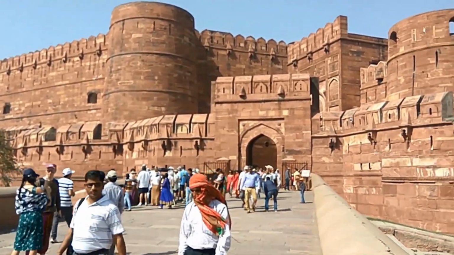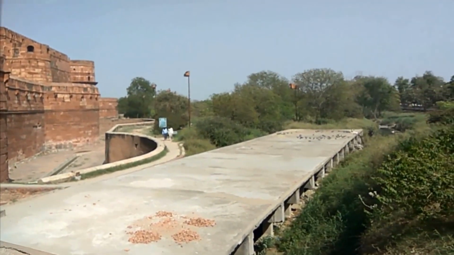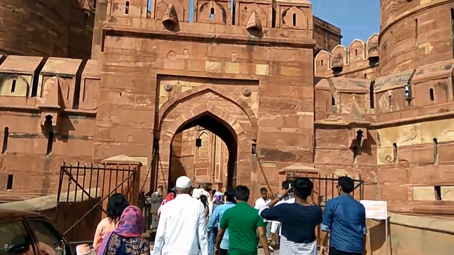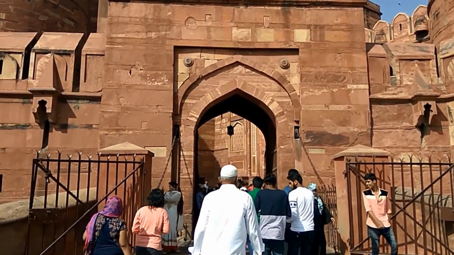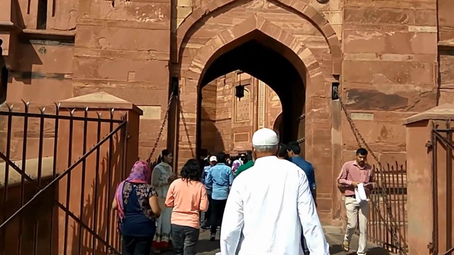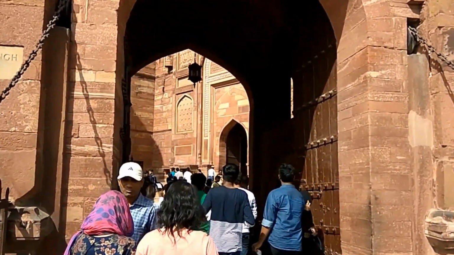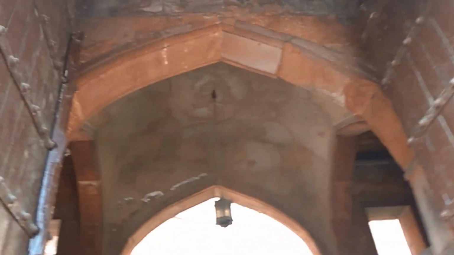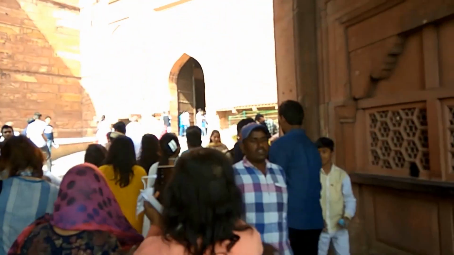So this is the Agra Fort from the outside, and this is how it looks from the side. So friends, now let's proceed and enter inside the fort. So this is the main entrance gate of the fort, and there is a moat around the Agra Fort, just like in the Red Fort. So there is a bridge that we need to cross to enter into the main entrance.